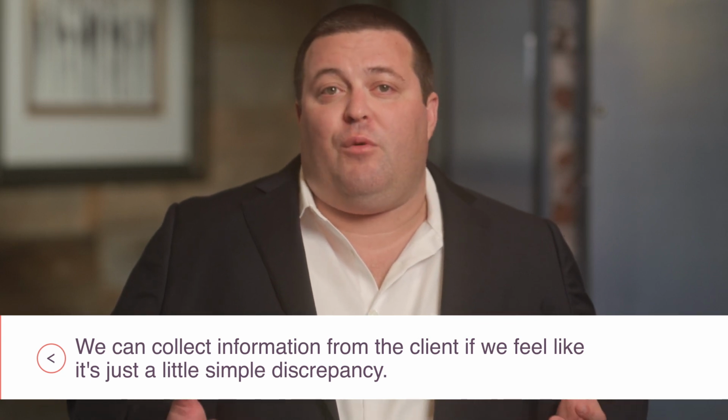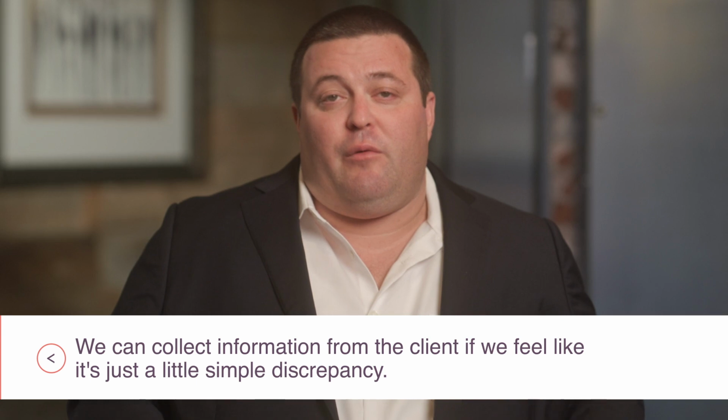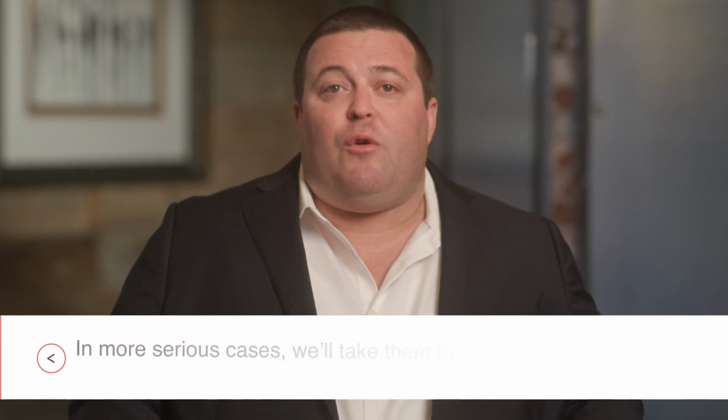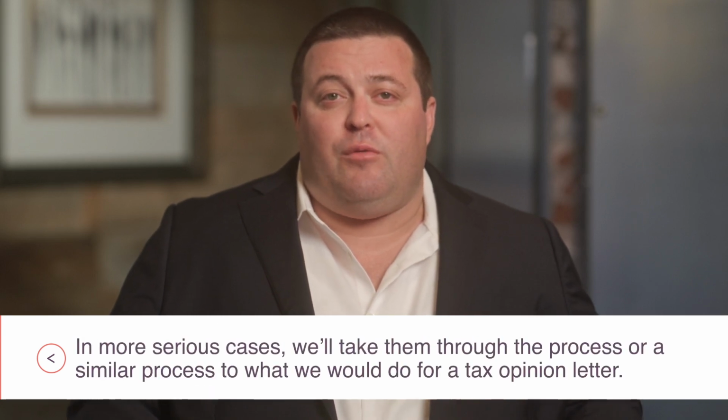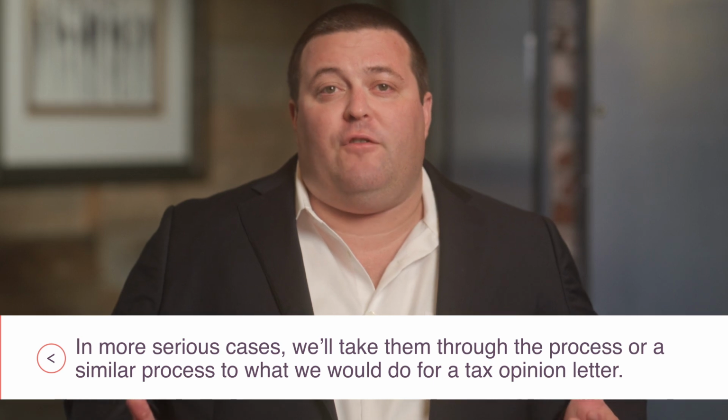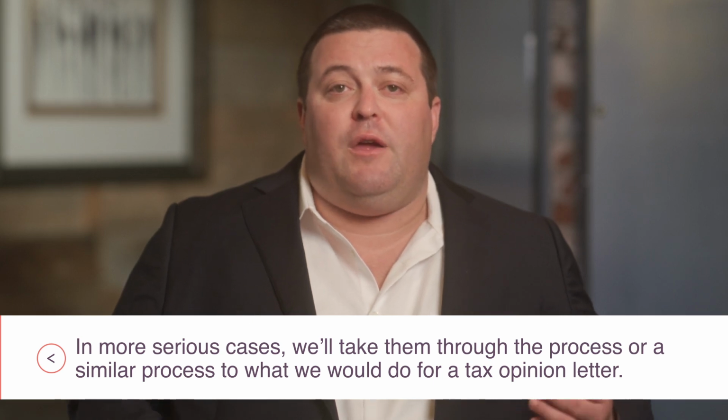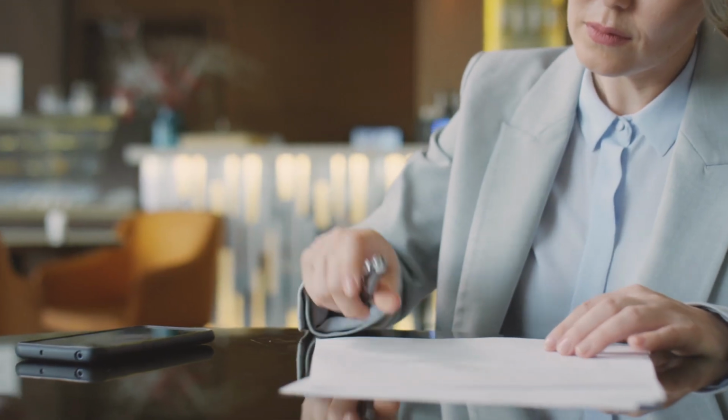We'll just get some supporting documents and do kind of a review of that. In more serious cases, we'll actually take them through the process, or a similar process to what we would do for a tax opinion letter. If we go through that part of the process and ultimately determine that there is a quarter that should not have been filed for the employee retention tax credit, then there are several remediative measures that we could potentially take.